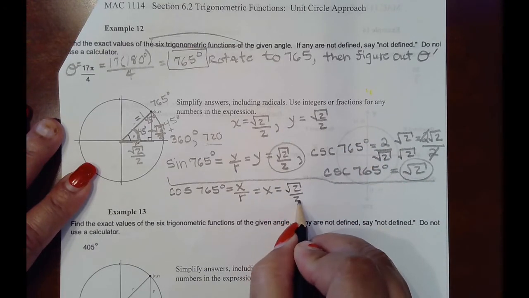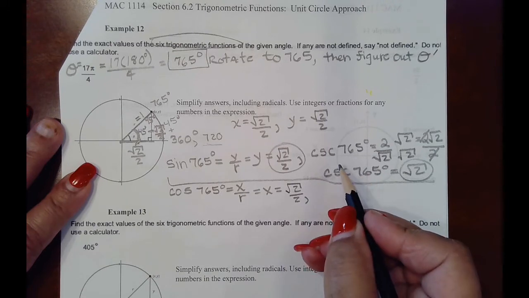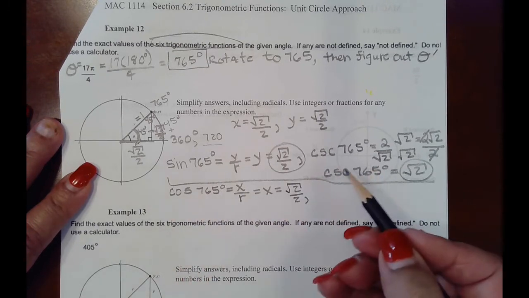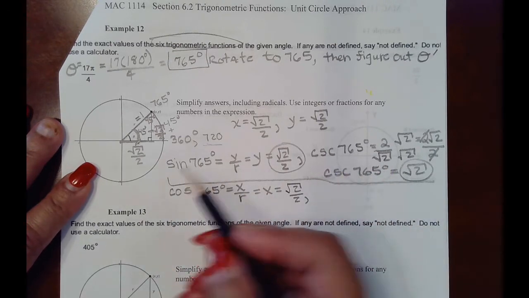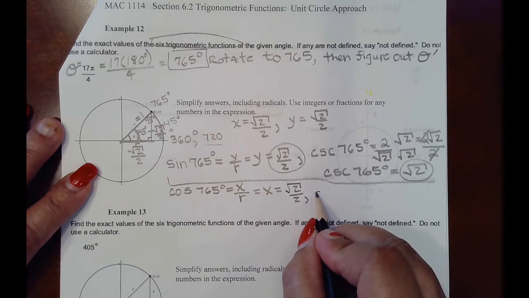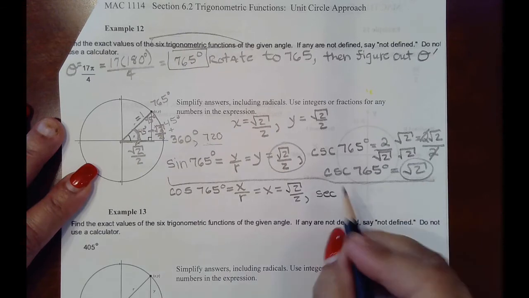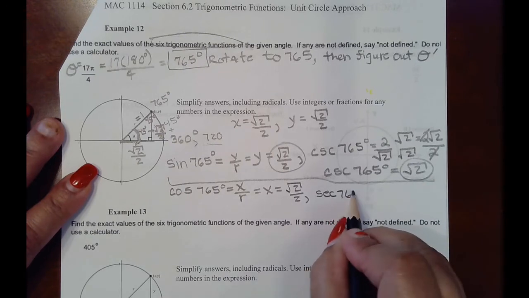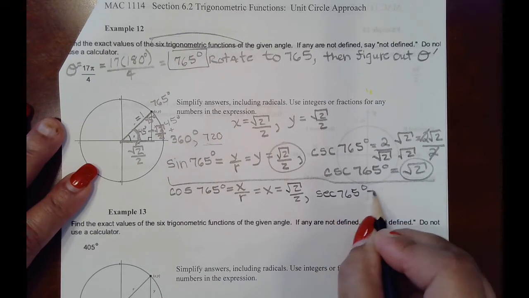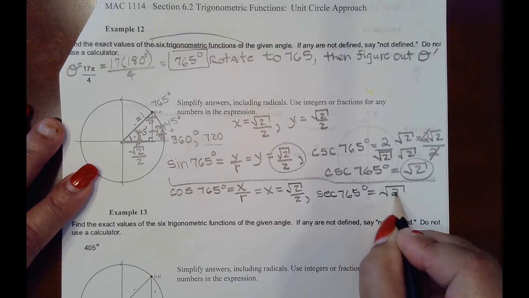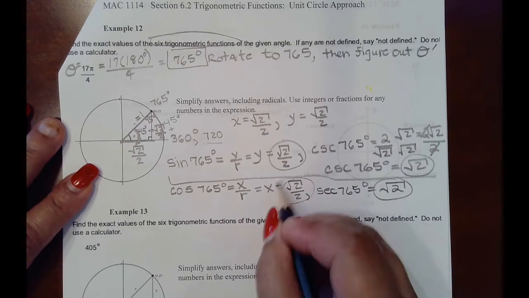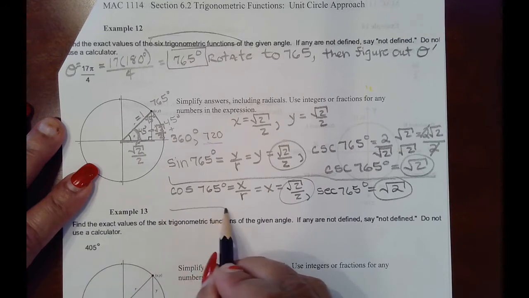And if that's the case, then the reciprocal of cosine is going to come out the same as the reciprocal of sine. So there's no need to do all that work all over again. After all the simplifying, we got square root of 2, so this one's going to come out the same. Okay, we have a third and a fourth answer, cosine and sine.